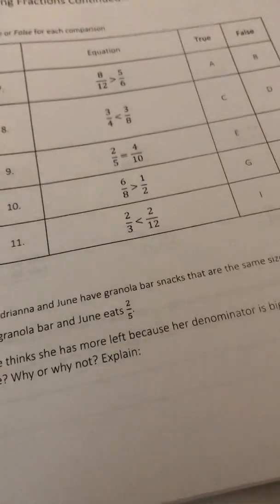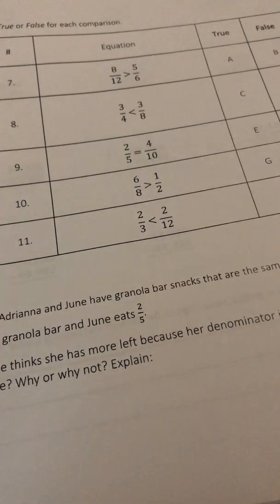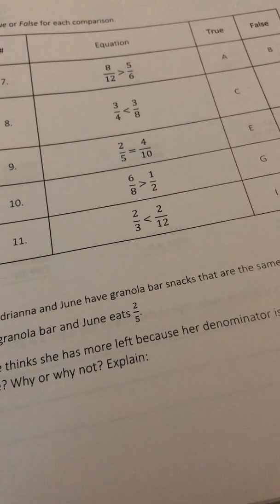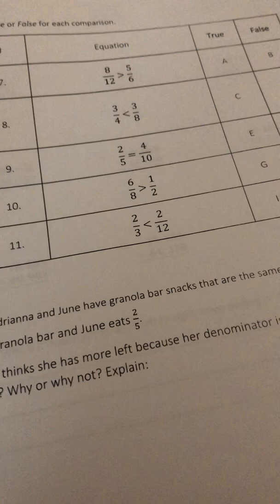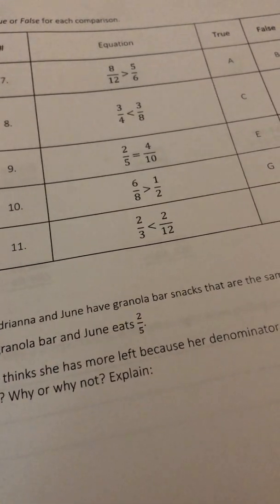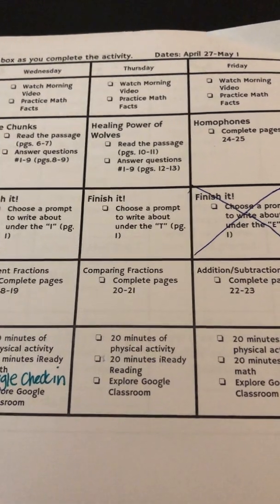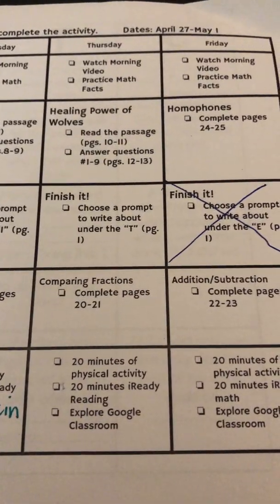So, hopefully you were able to do some of the knowledge, or were able to do the Google check yesterday. And if not, you can still do it this week. I love reading all the things that you say.